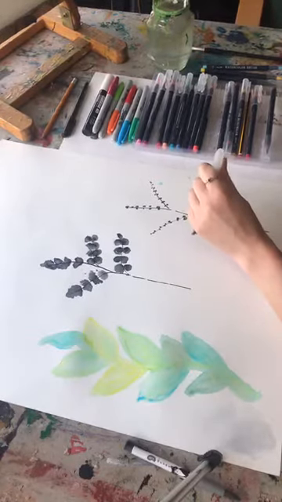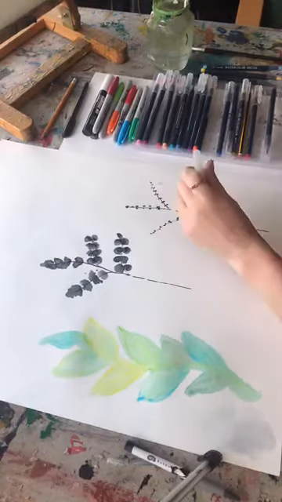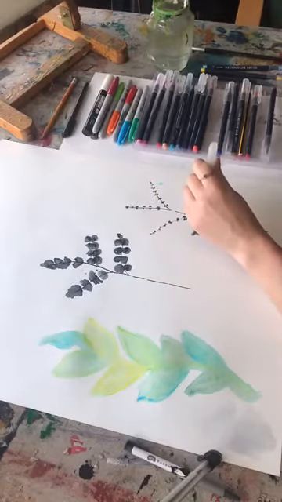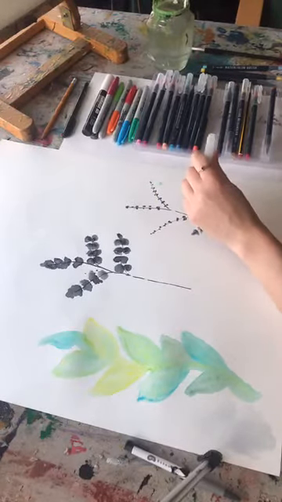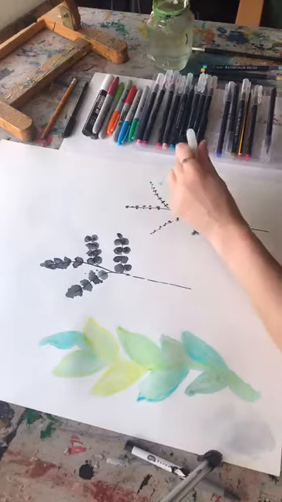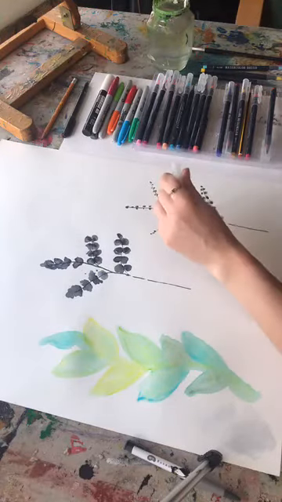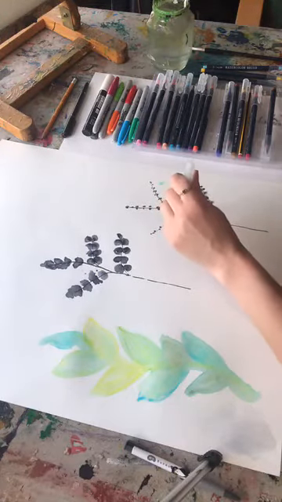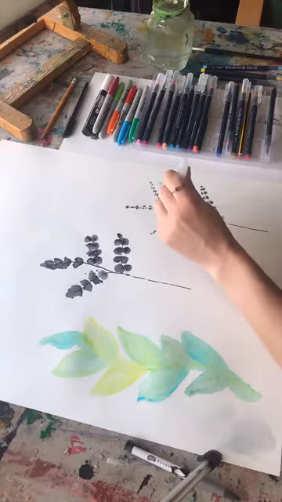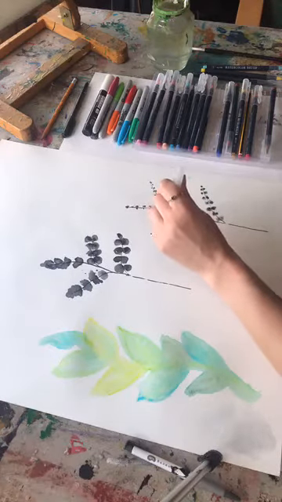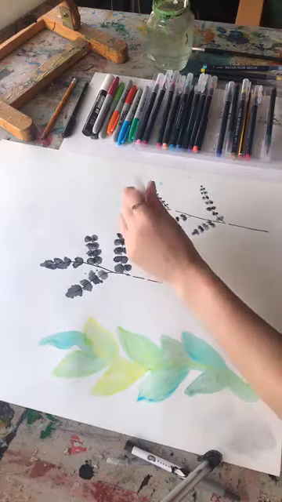Sometimes it works quite well if you dab a little more water on there than you think you need, and it will just kind of bleed out on its own, make a really nice effect. Again, you don't have to do this with black, you can do this with different colours. I quite like the sort of monochrome effect of this one.